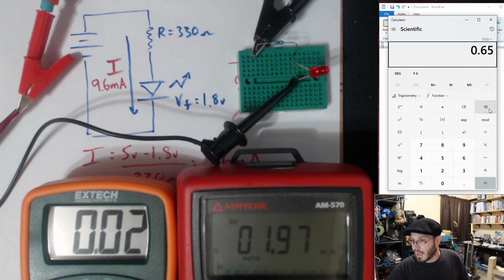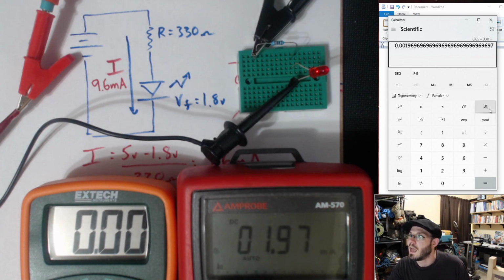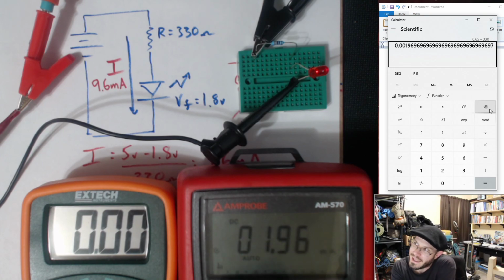This is just Ohm's law. Gives us a current of 1.97 milliamps. That's exactly what I'm getting through this, right? Okay. So at this point, everything's agreeing with our calculations.